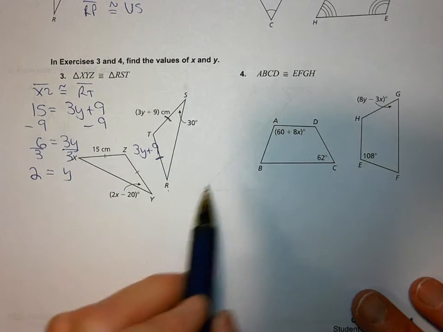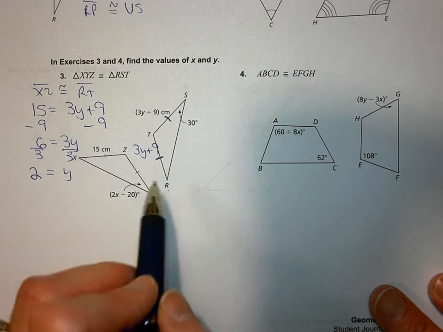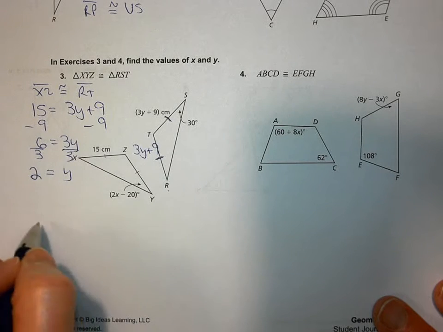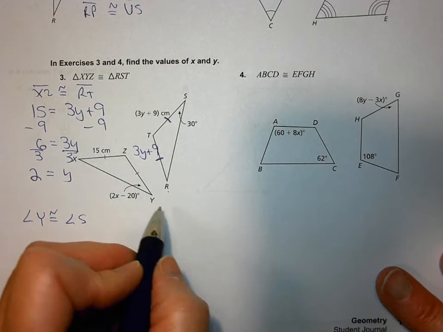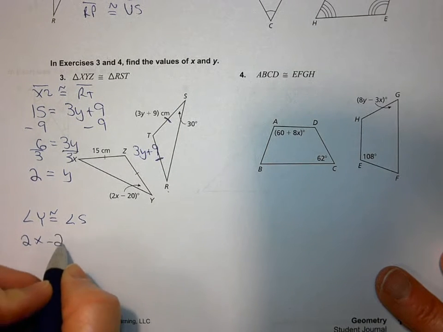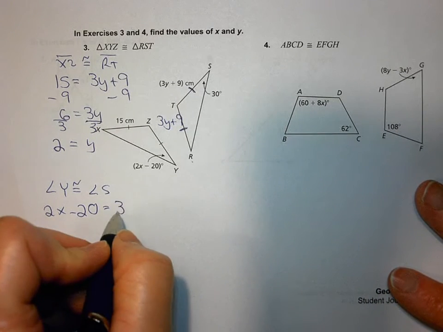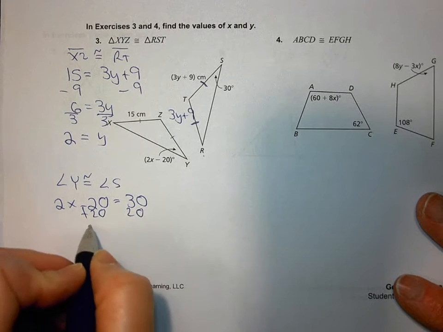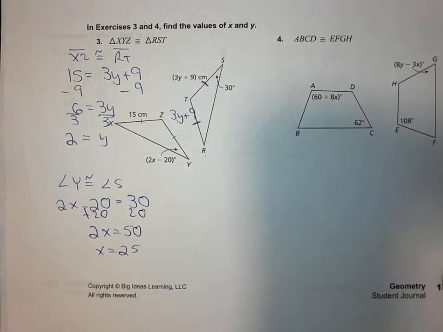Okay, now we look at the x's. The x's are inside. These were outside, so they have to be sides. These are inside the triangle, so they have to be angles. So if we look at angle y down here, angle y is the middle letter, so angle y has to be congruent to angle s. So if angle y is worth 2x minus 20, and angle s is worth 30, we're going to just solve from there. So add 20 to both sides. So 2x is equal to 50, or x is equal to 25.